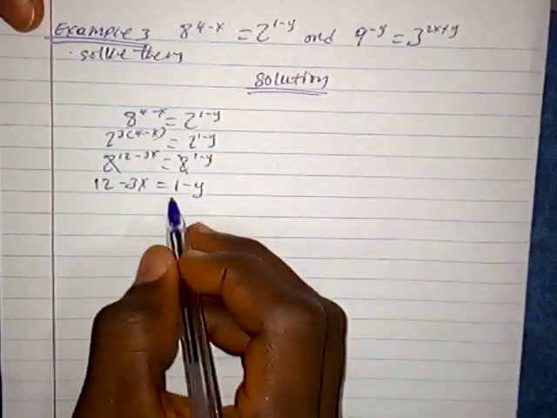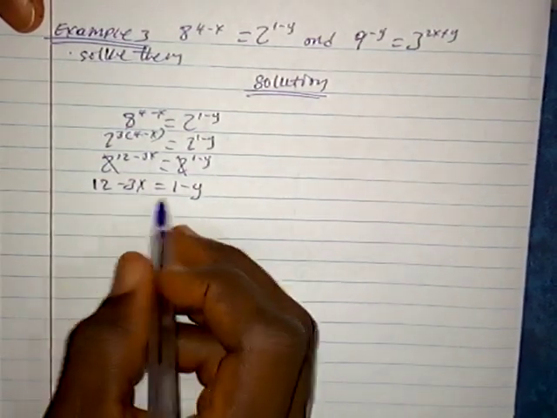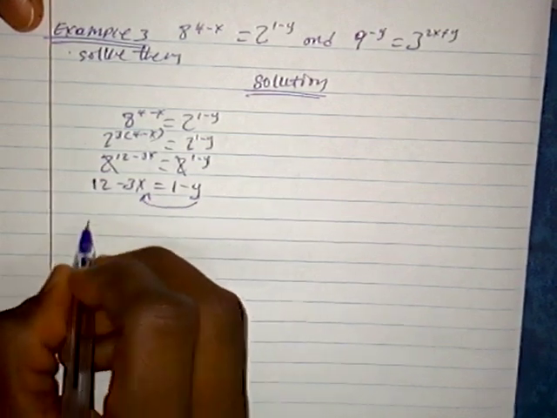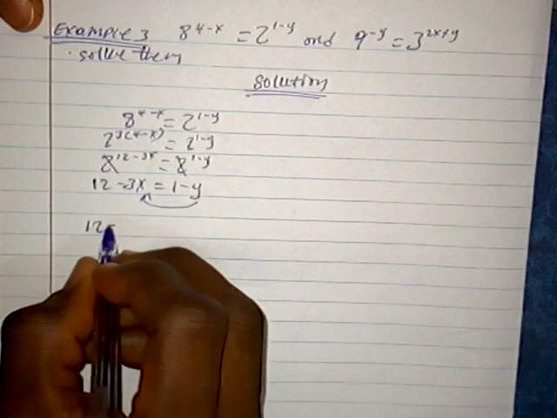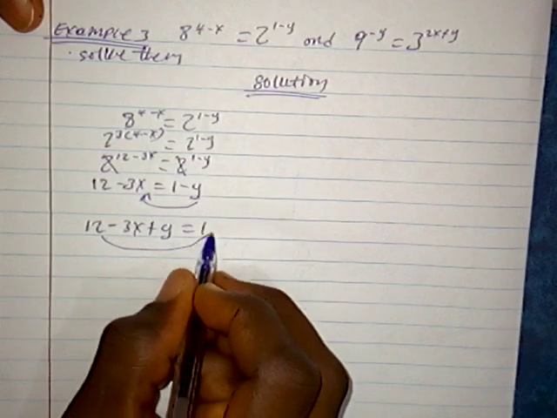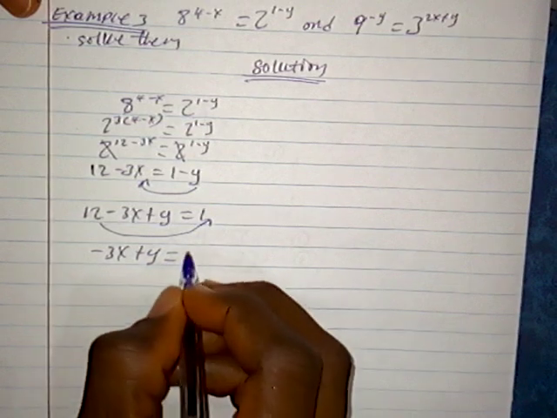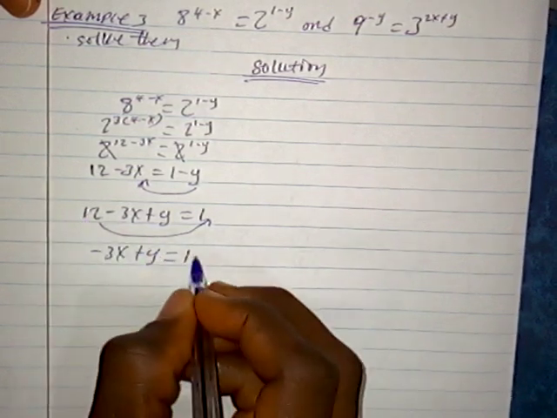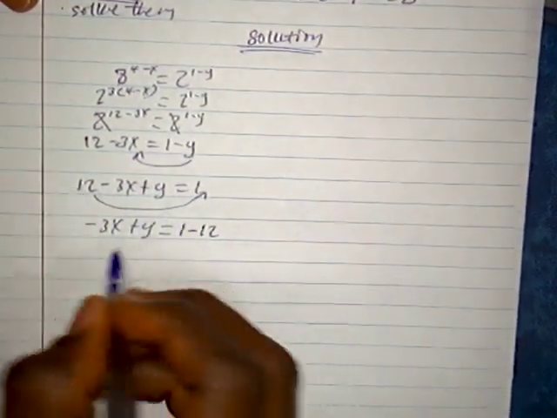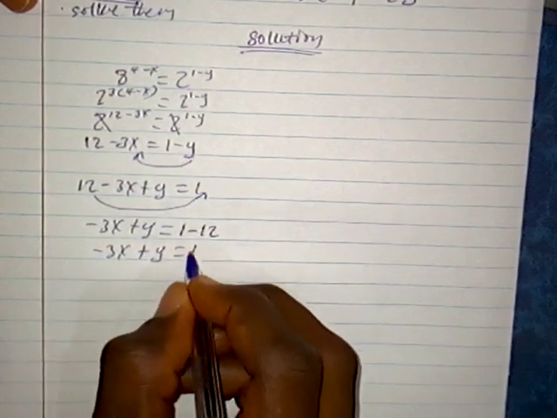Right? What are we going to do? All the letters must come in one part of the equation. We transpose. This y we transpose here. We are going to have minus 3x plus y equals 1 minus 12. The 12 is transposed. So minus 3x plus y equals 1 minus 12, which is minus 11.